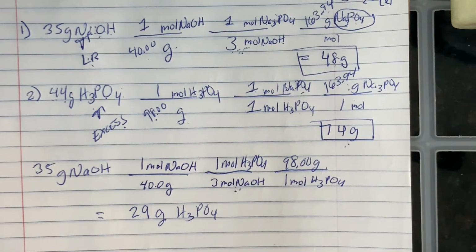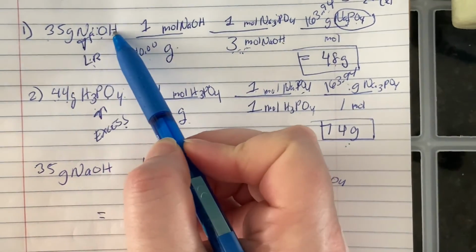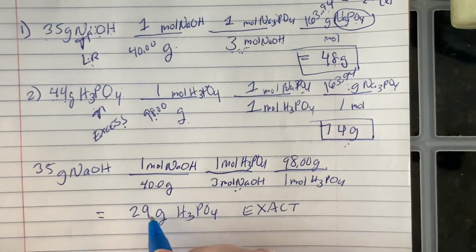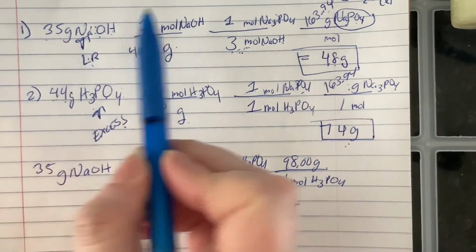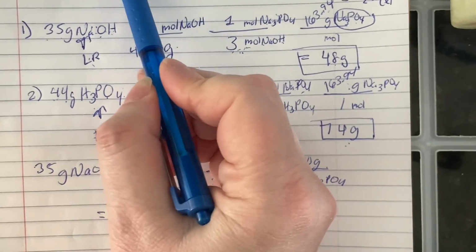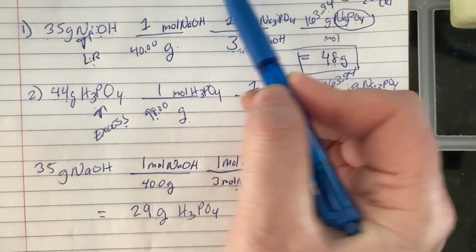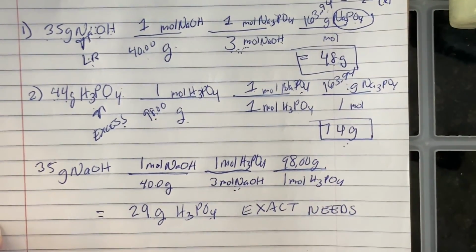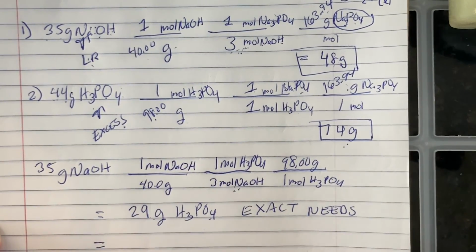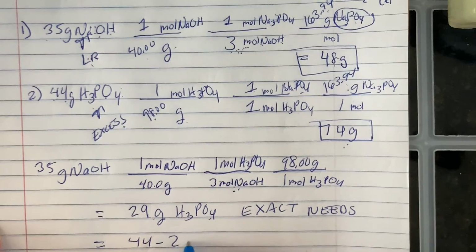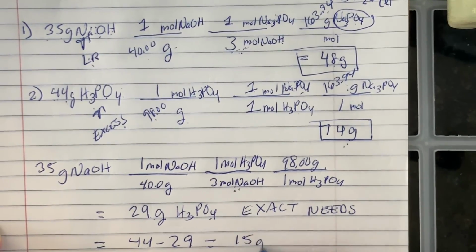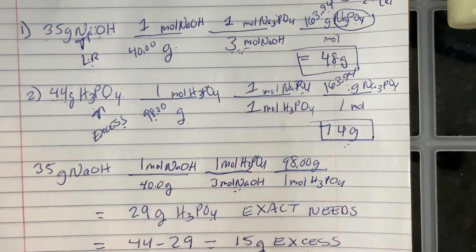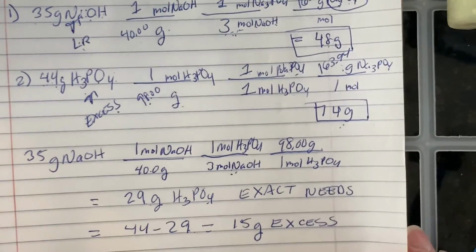So that means when I do a reaction with 35 grams of sodium hydroxide, the exact amount of phosphoric acid that I need is 29 grams because I stoiched it from one to the other. 35 grams of sodium hydroxide equals 29 grams of phosphoric acid. So that's your exact needed. But I have to figure out my excess. What wasn't needed? 44 minus 29. 15 grams in excess. Okay, that 15 grams wasn't needed at all because I only needed 29 for the experiment.